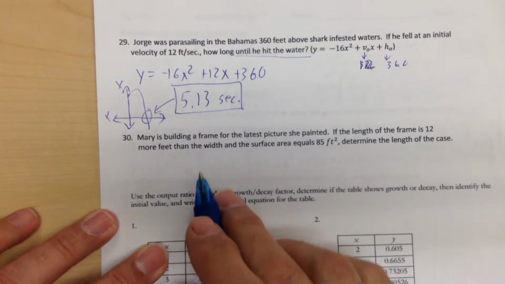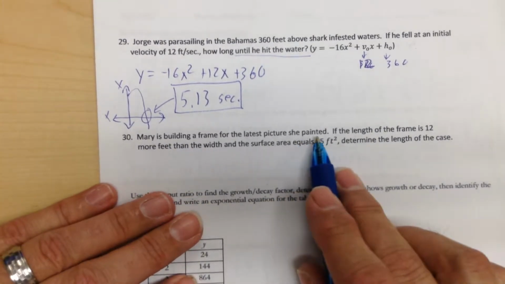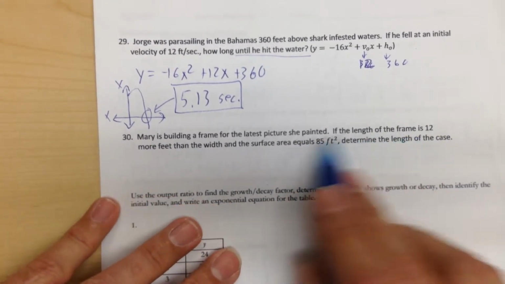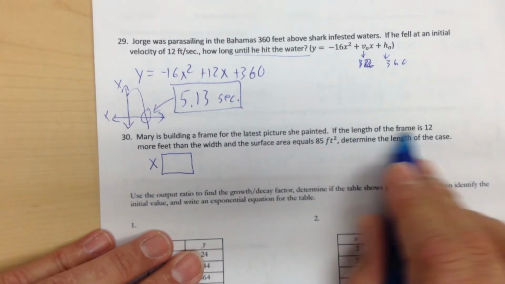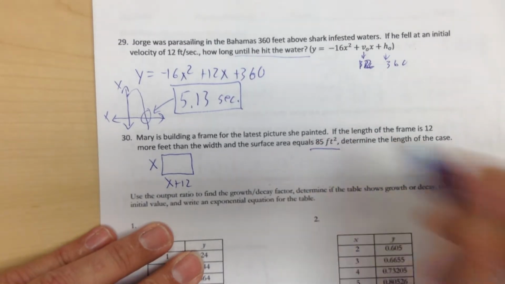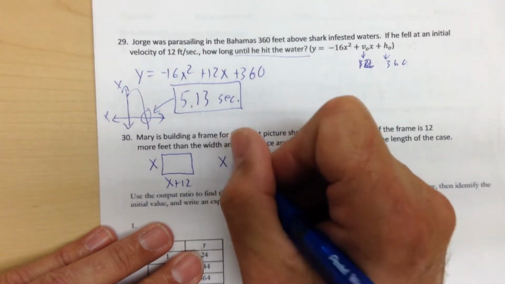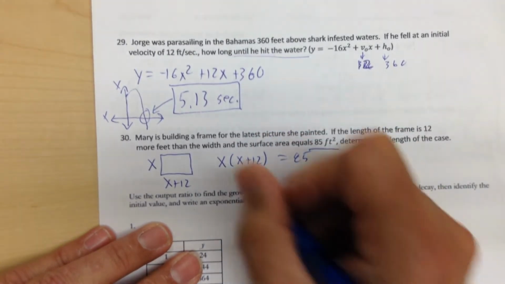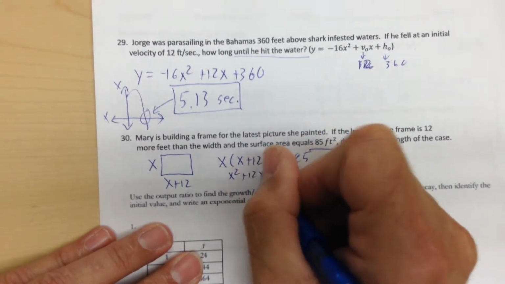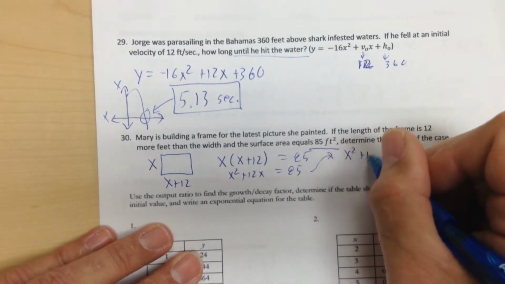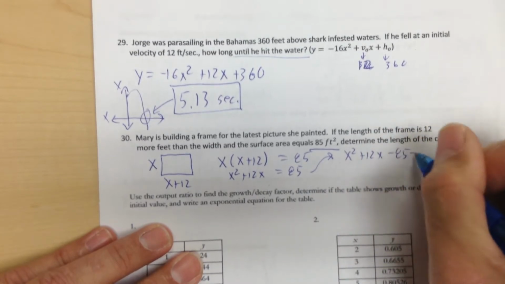Okay, let's go ahead and do number 30. Mary's building a frame for a picture if the length of the frame is 12 more than the width. So draw your rectangle. Make the width X and the length is 12 more than the width. That's X plus 12. The surface area equals 85. So we're going to have width times length equals 85. So I'm going to get X squared plus 12X equals 85. I'm going to go over here, make it X squared plus 12X minus 85 equals 0.